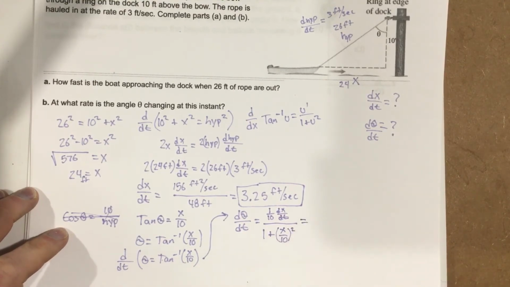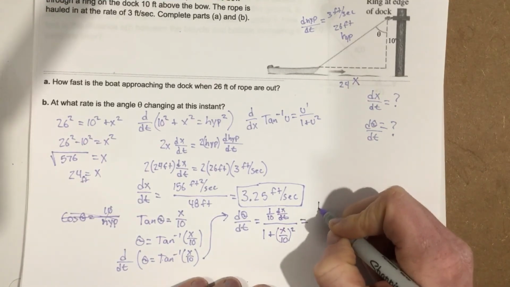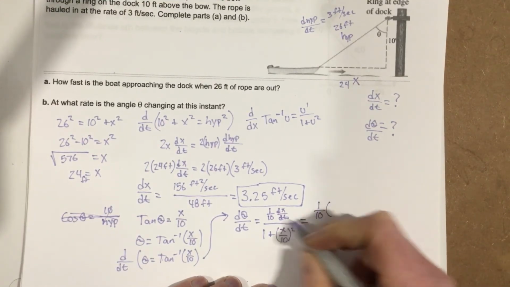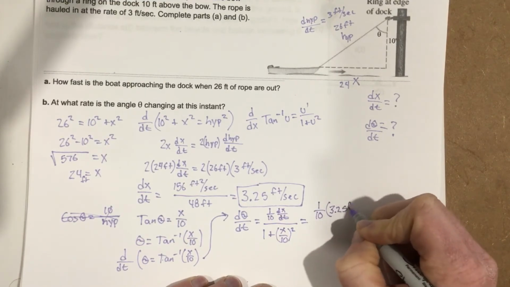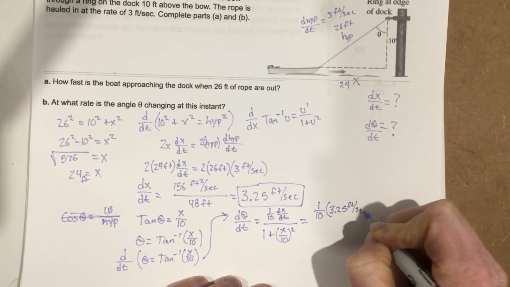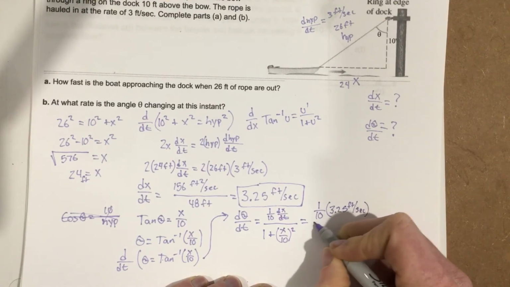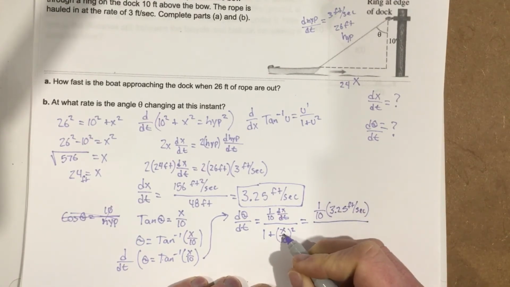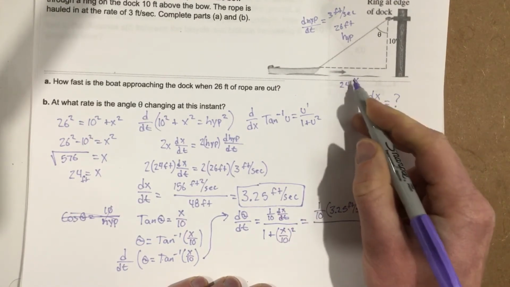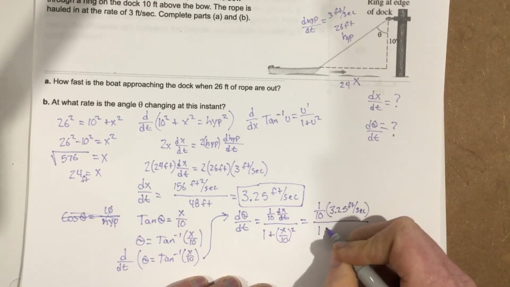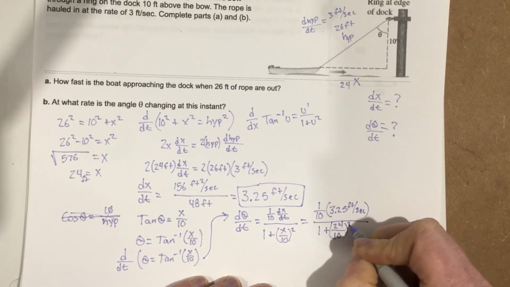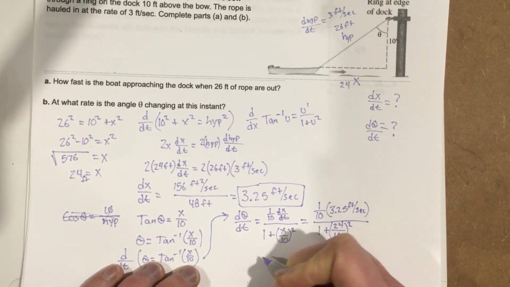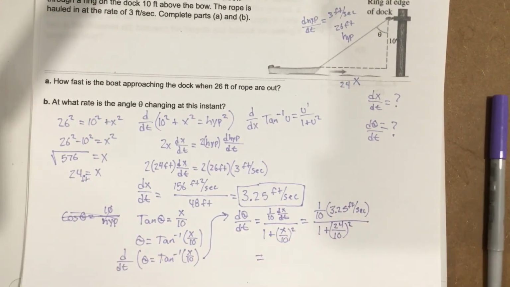Now we're going to plug all this in. We're going to say 1 over 10 times 3.25 feet per second, which is our dx over dt value, over 1 plus 24 over 10 squared, since we know x in this specific situation is 24. Now we just have to go through this multiplication.